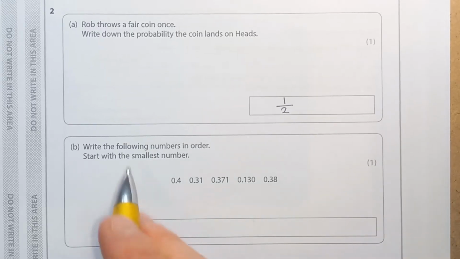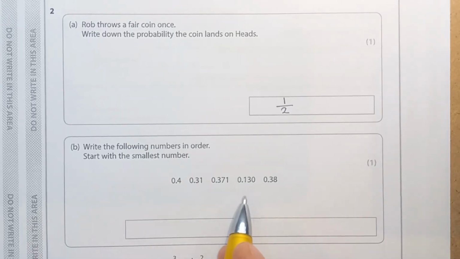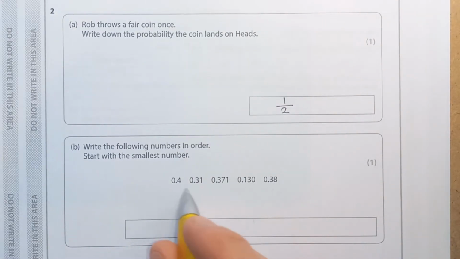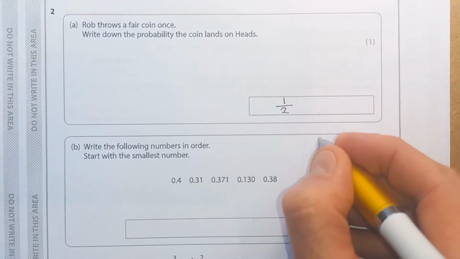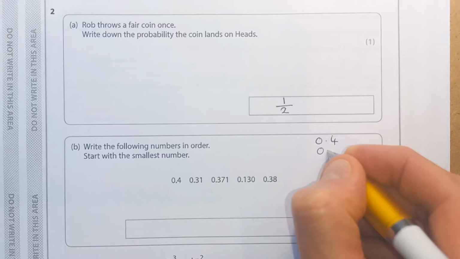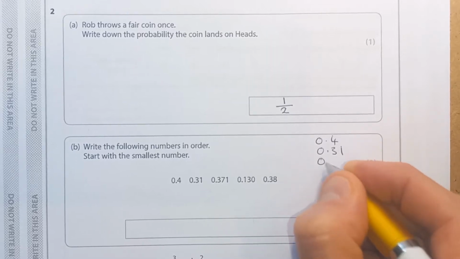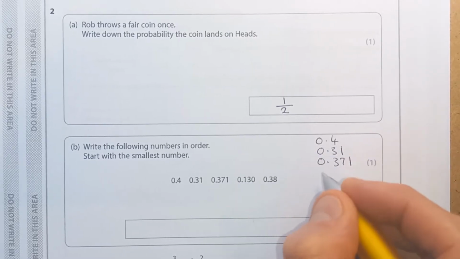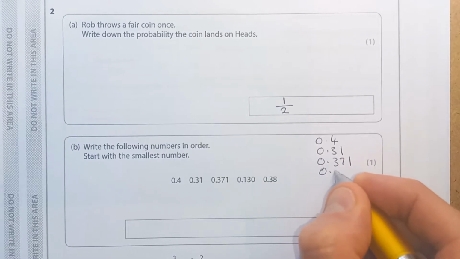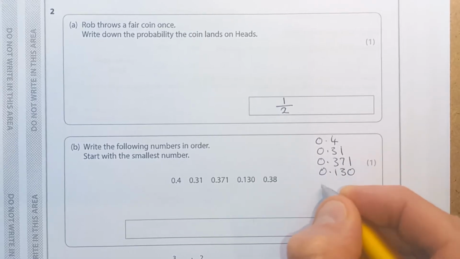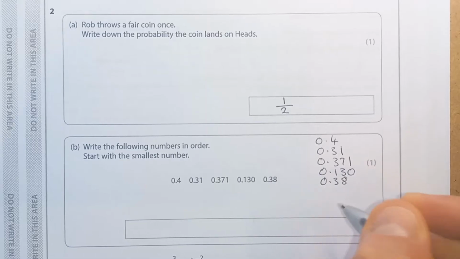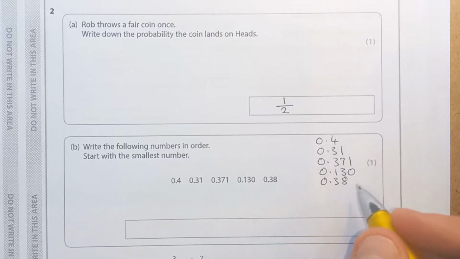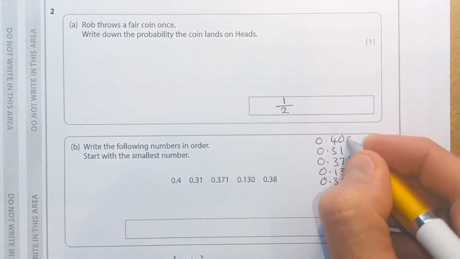Part B. Write down the following numbers in order. Start with the smallest number. Right, so when we've got lots of similar numbers like this, or different number of decimal places, it can really help to write them one above the other and make sure that you line it up so we've got all our units, or in this case the zeros lined up, the decimal point lined up, the tenths, the hundredths and thousandths all in line. Now, that might not have helped you just yet, but what we can do is we can fill in the gaps at the end. So we can just put zeros in here.